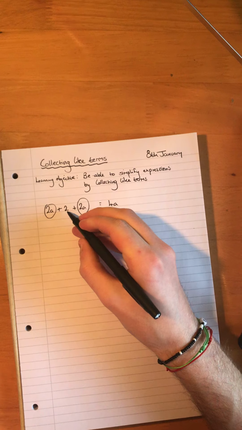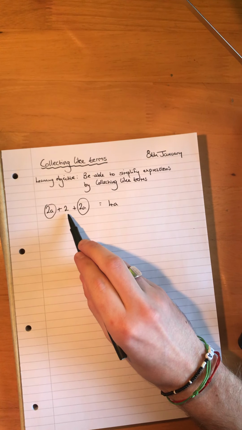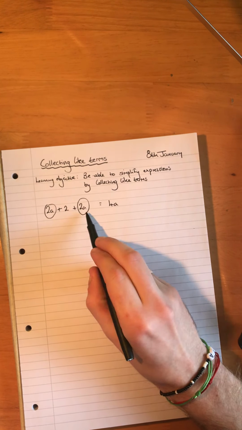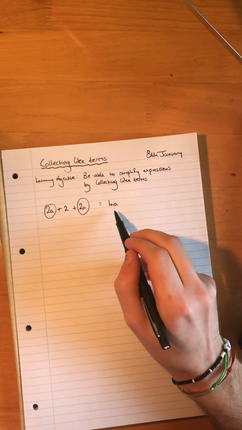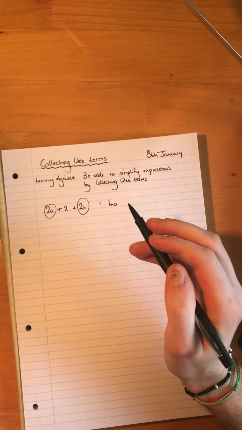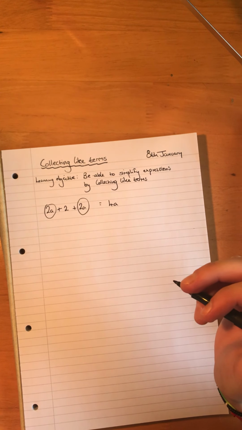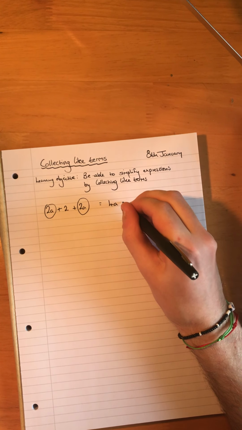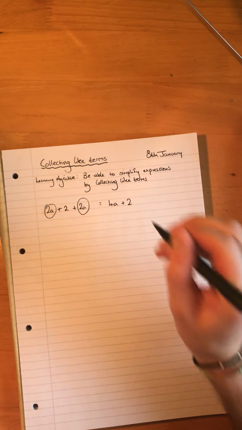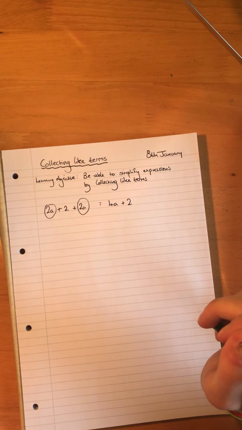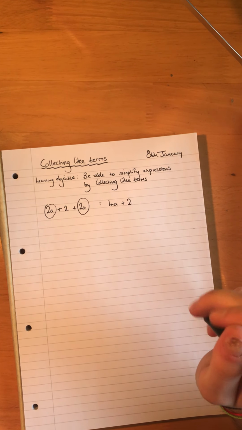Can't forget about that plus 2. We can't add that 2 to the A's over here because it doesn't have a like term. It doesn't have an A on the end. So we would write that just as plus 2. Simple as that.